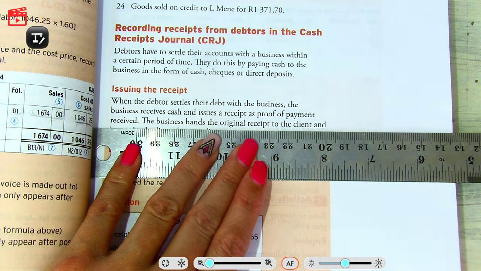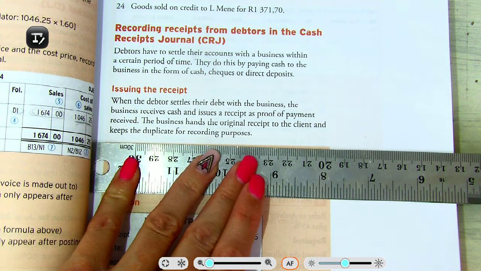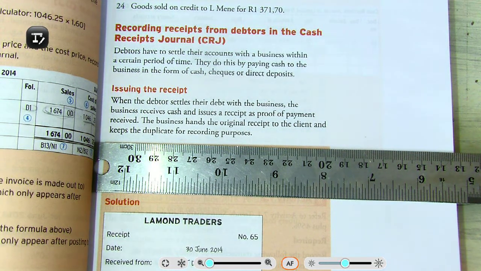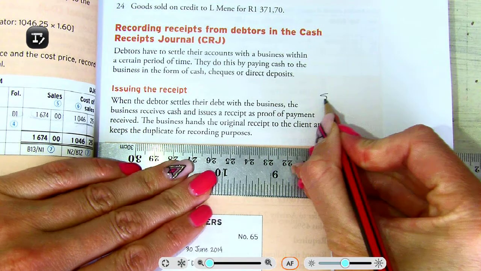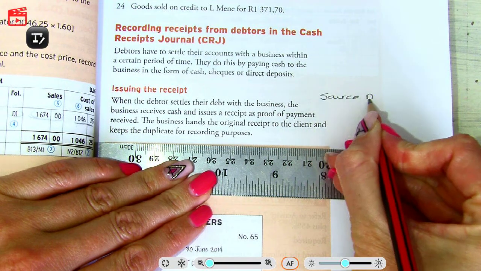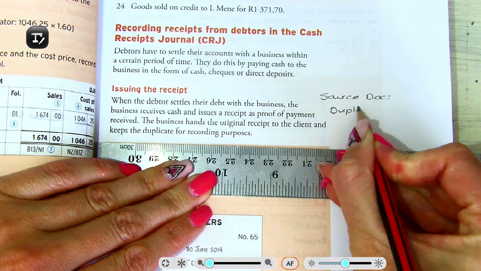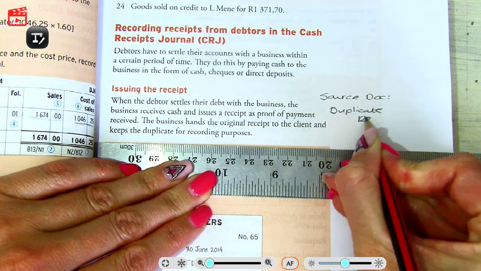And the business will hand the original receipt to the client, and they will use the duplicate receipt for recording purposes. So my source document is a duplicate receipt.